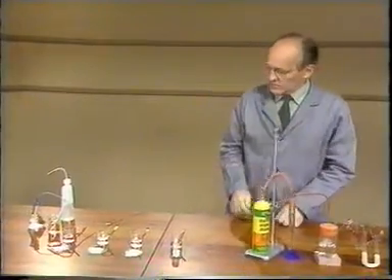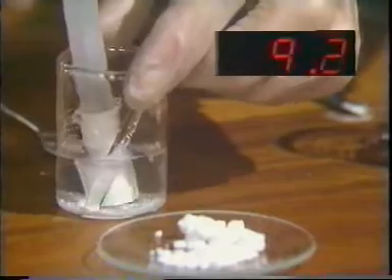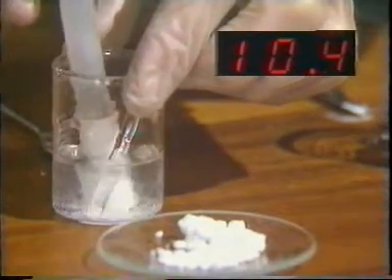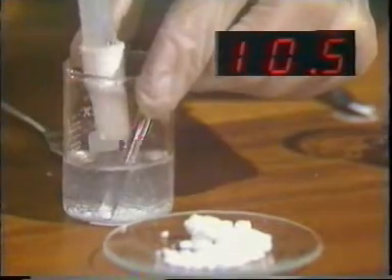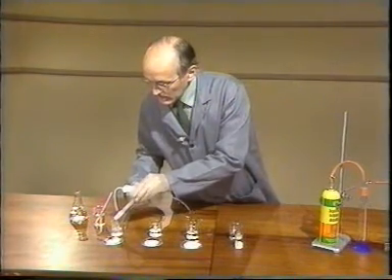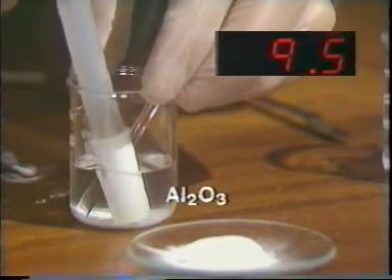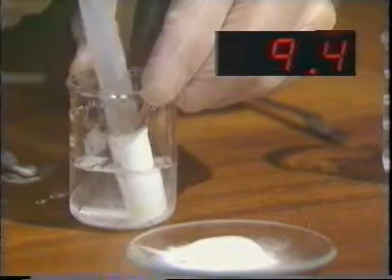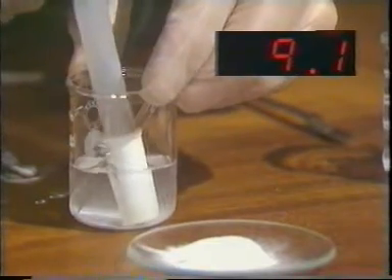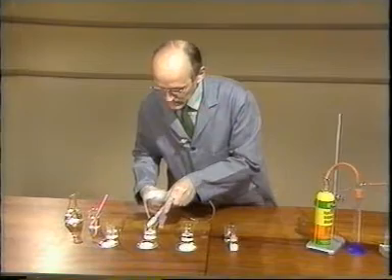Now I'll measure the pH of the solutions, starting with magnesium oxide. And you can see the pH here is about 10.4, 10.5. So although we thought there was no reaction before, it's fairly evident that there has been one. Rinse the probe carefully and move on to the aluminium oxide. And with this one you can see the pH is about 9.1. So once again, although there appeared to be no reaction, there must have been some reaction between the aluminium oxide and the water.